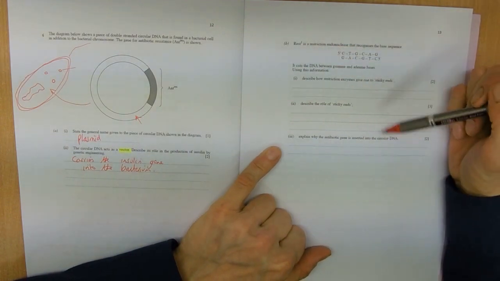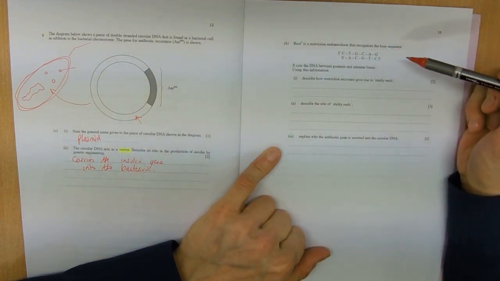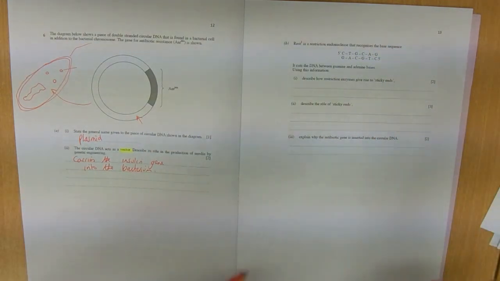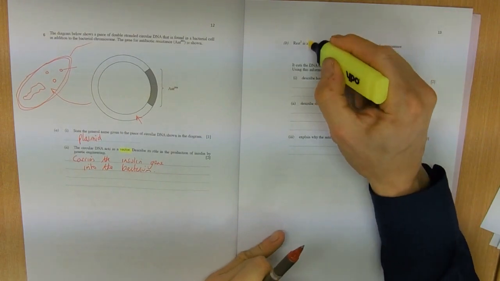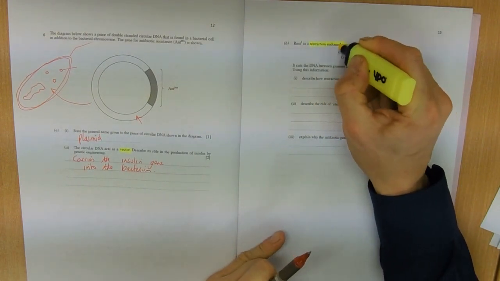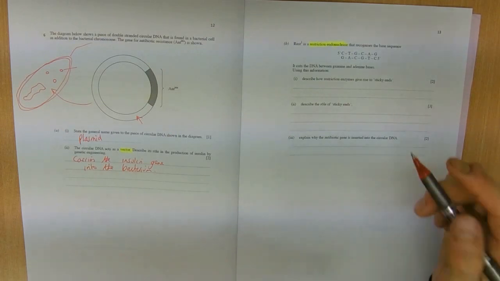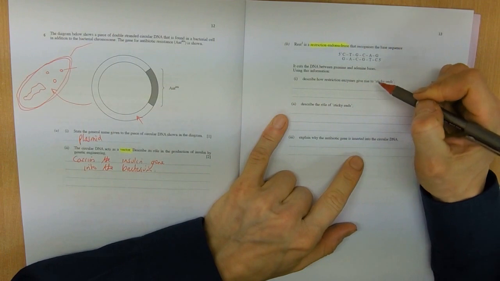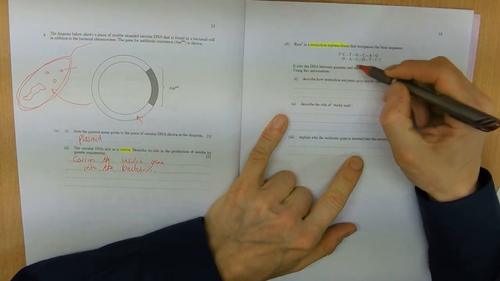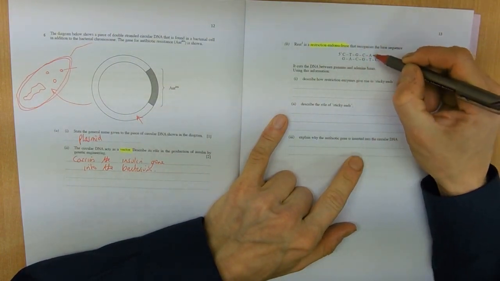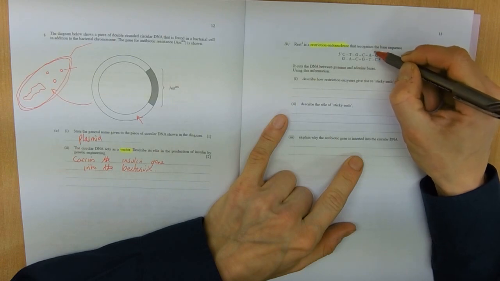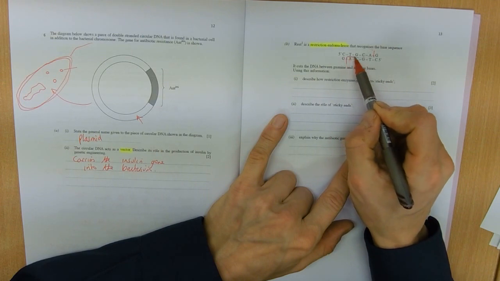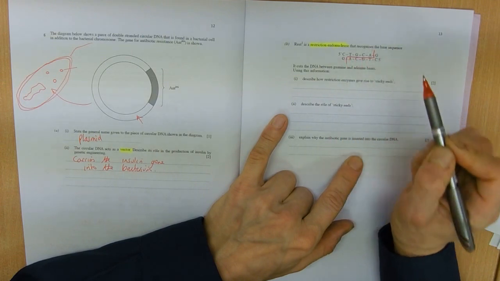REST1 is a restriction endonuclease that recognizes the base sequence. So restriction endonucleases cut DNA. And this one, it says it cuts between guanine and adenine, between G and A, so it cuts there and G and A there, so that's how that cut would be.